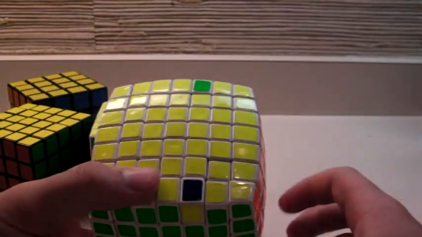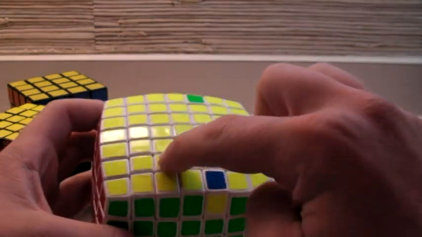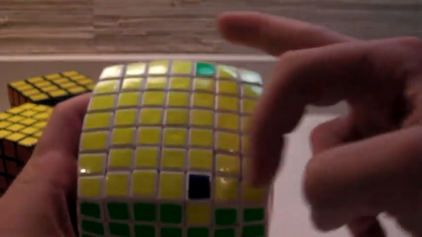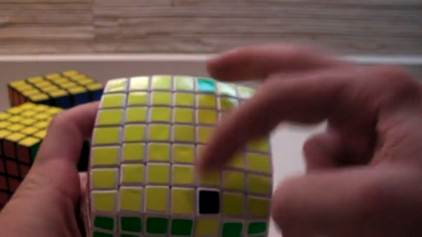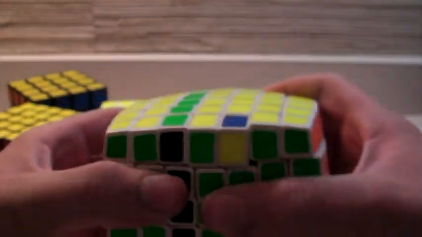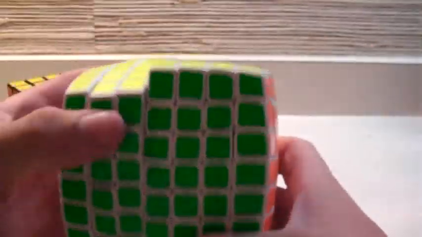But what if I want to do it in one algorithm? This is where the pure comes in. You just turn the center layer that you want to turn it on. So, the layer that it's on that I want to switch them on is one away from the centerpiece. So, I turn the same one on the other side as well. And there you go.